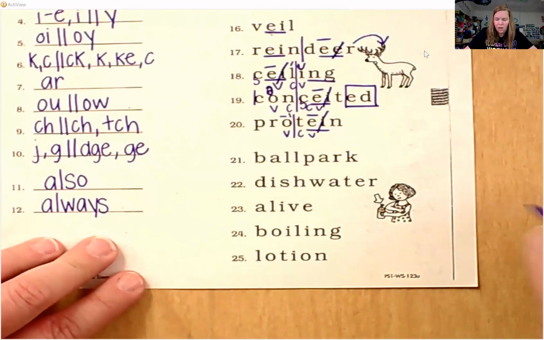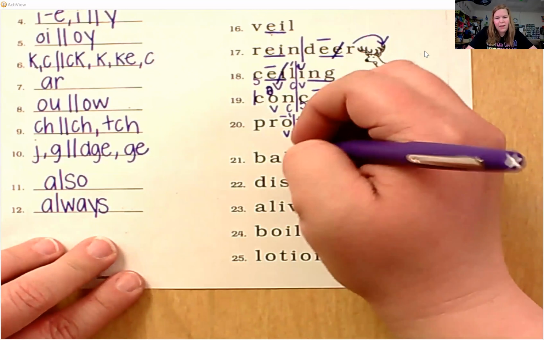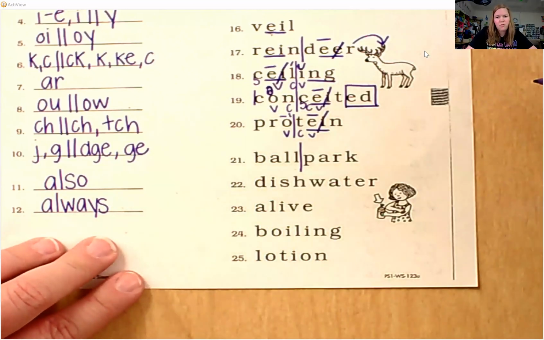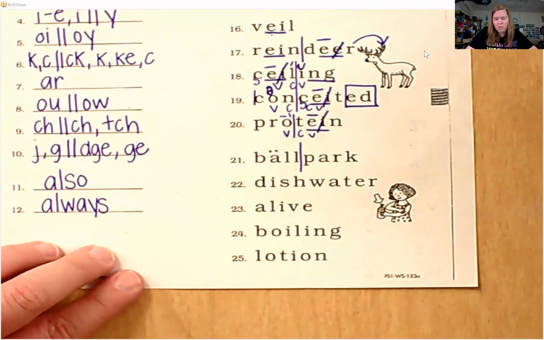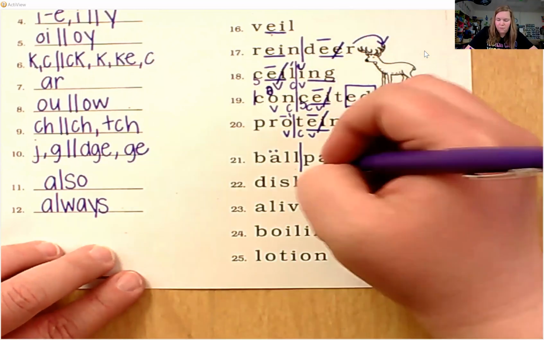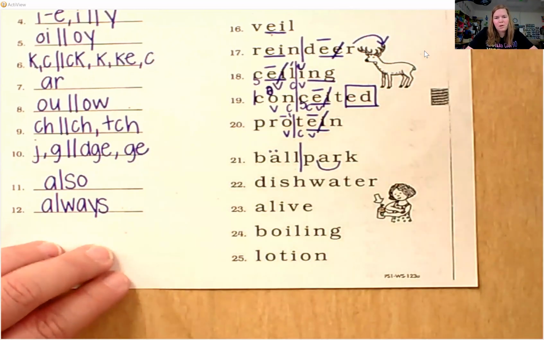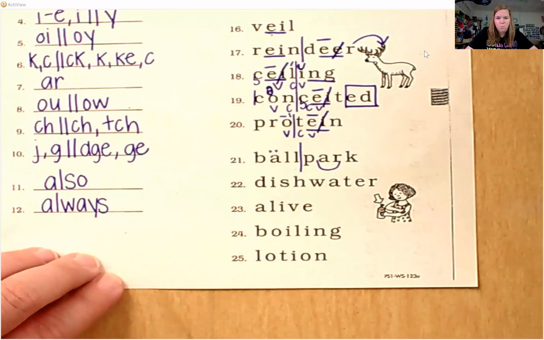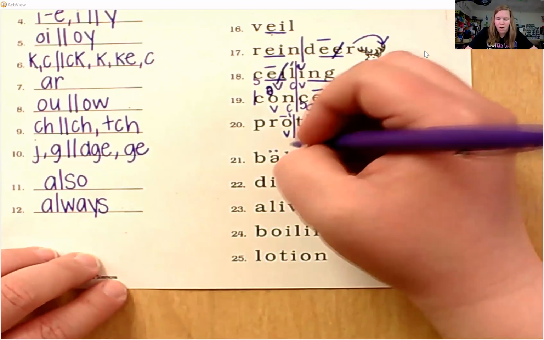Number 21 is a compound word, so let's divide that. In the first word, the A is followed by L. We talked about this yesterday. It will say aw. So we put 2 dots above it. This word is ball. Then for the second word, we have combination AR. Arc. Ballpark. Ballpark.